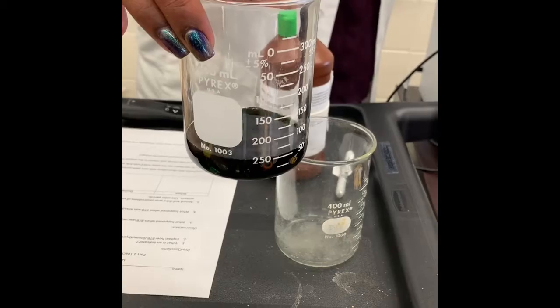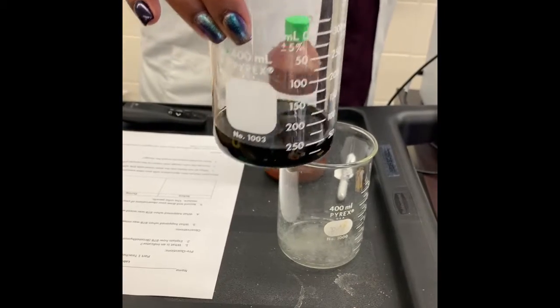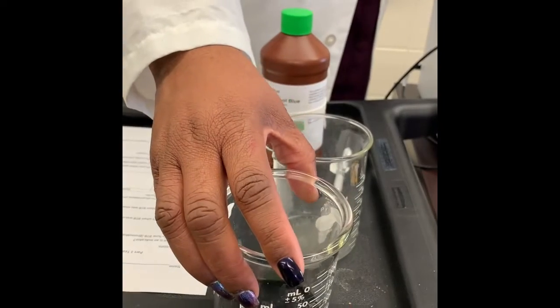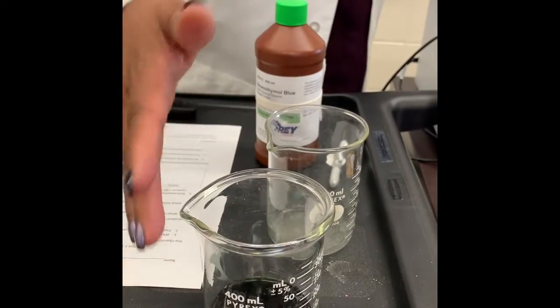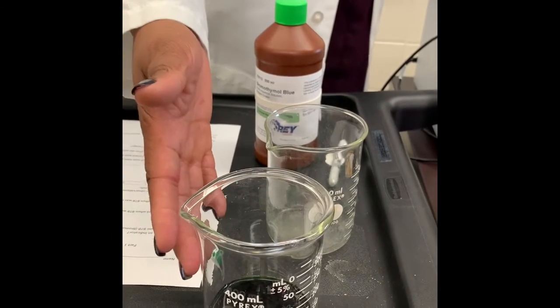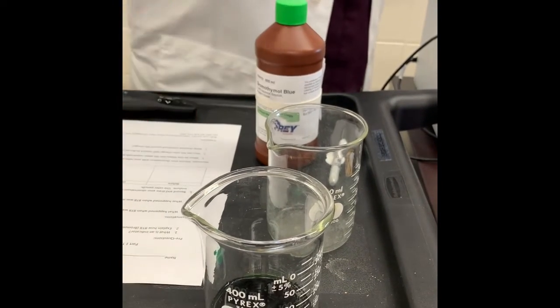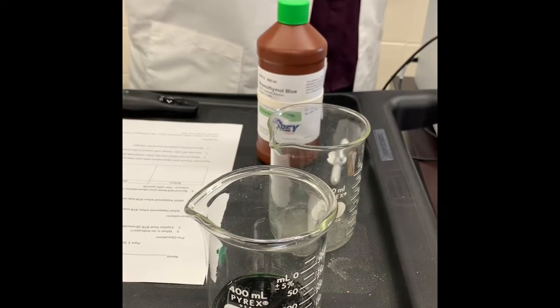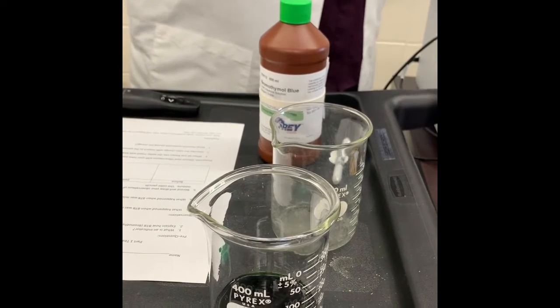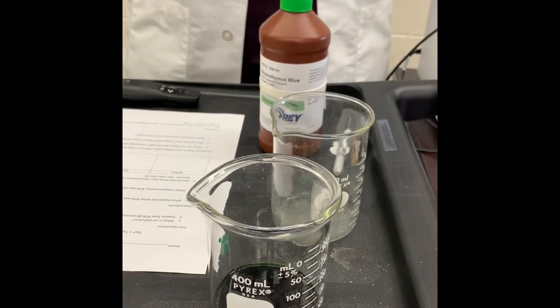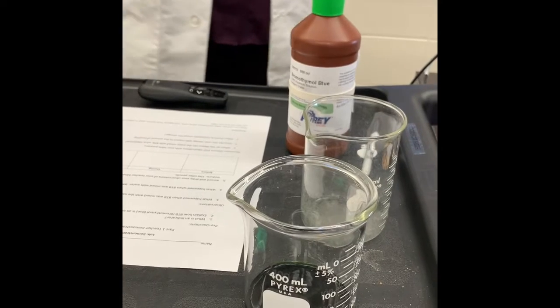And it will get stronger and stronger in its color the more acidic the substance is. So we're looking for carbon dioxide to change this from the color blue to yellow, or some range of yellow. That will let us know that there's an acid presence. So we're looking for carbon dioxide, which is carbonic acid.